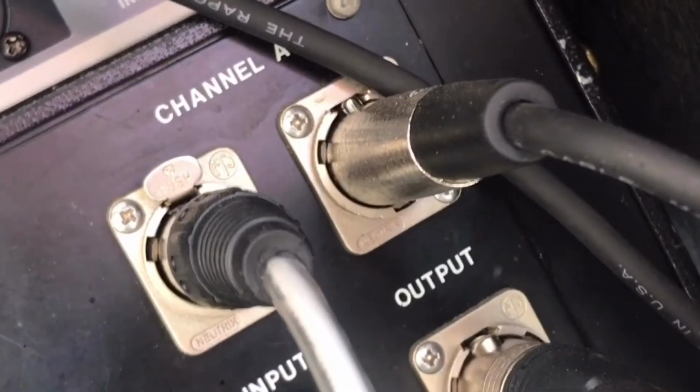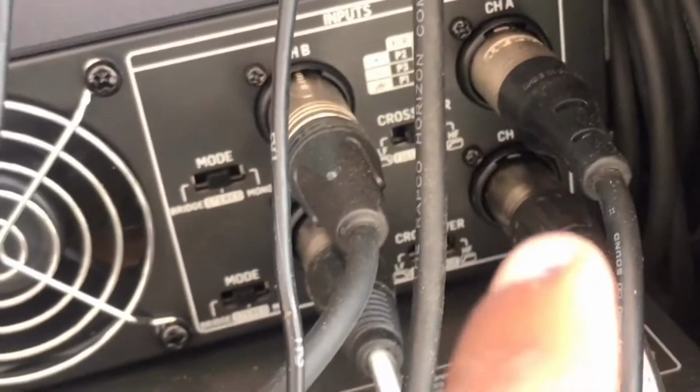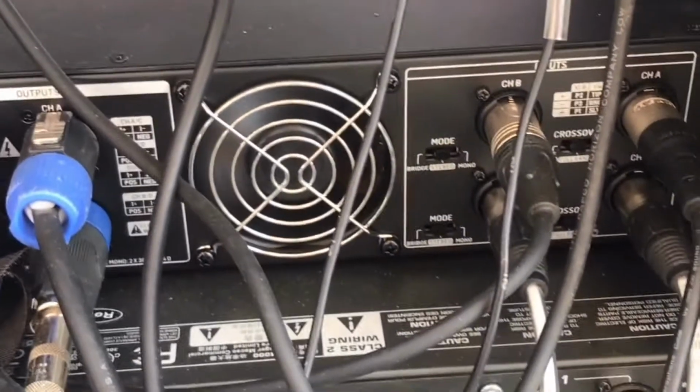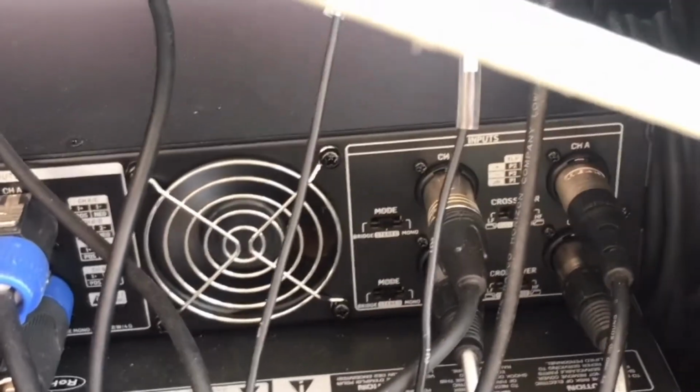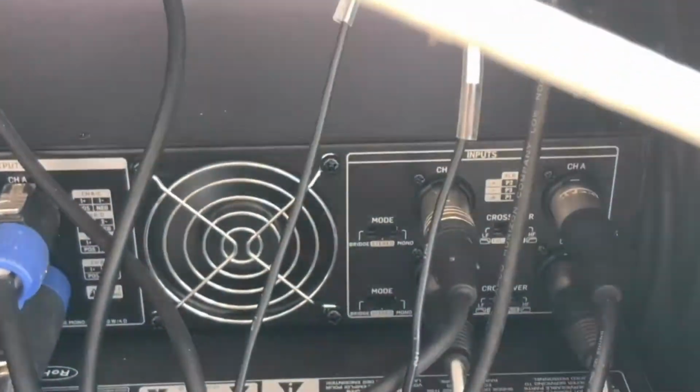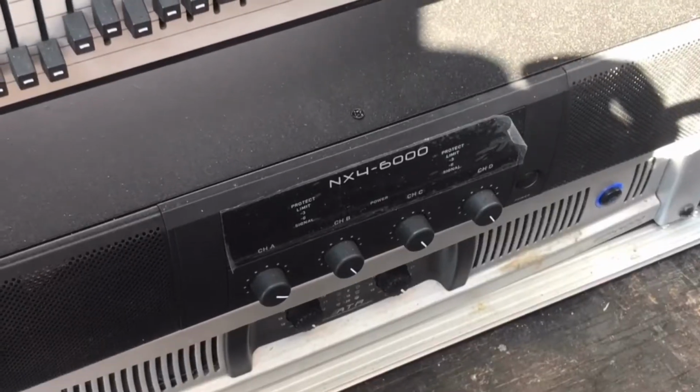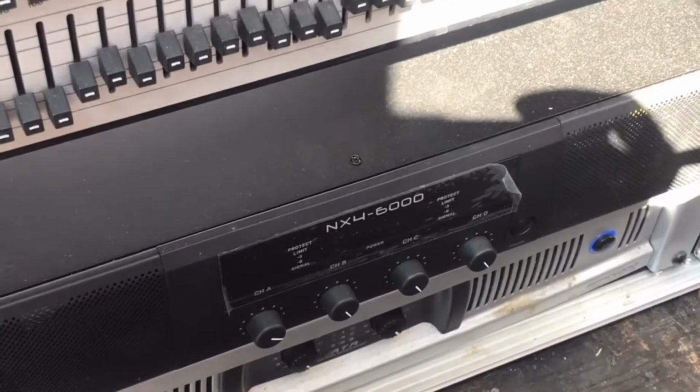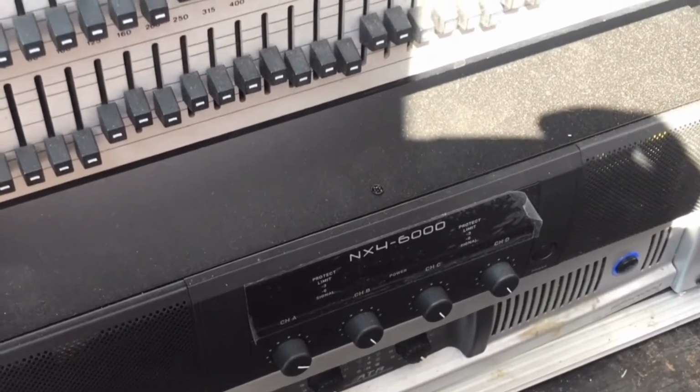From the EQ, we're going to be going out into our power amplifier. Now let me explain what a power amplifier is. Some speakers have power inside of them already, and when you turn them on, they turn on, and that's it. Power amplifiers are dedicated power for speakers that don't already have power inside of them.